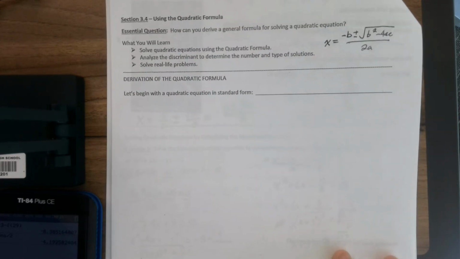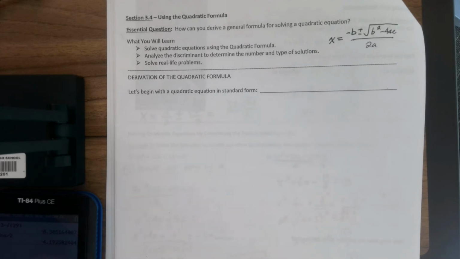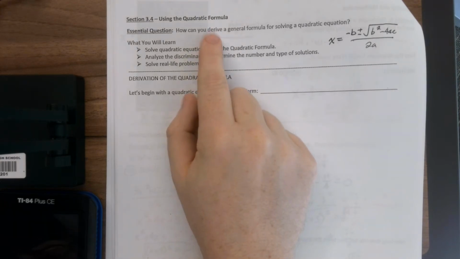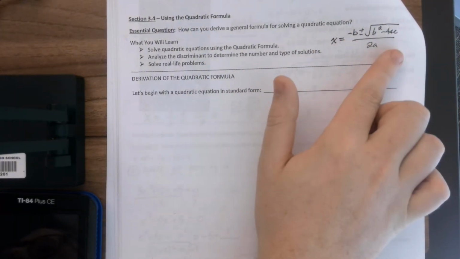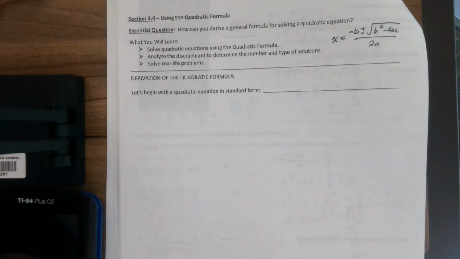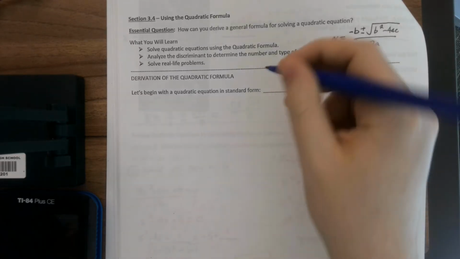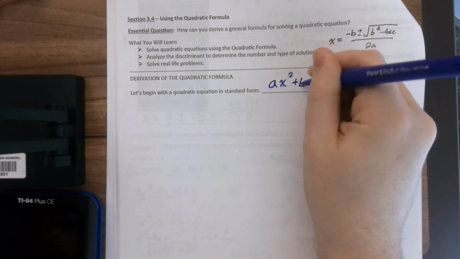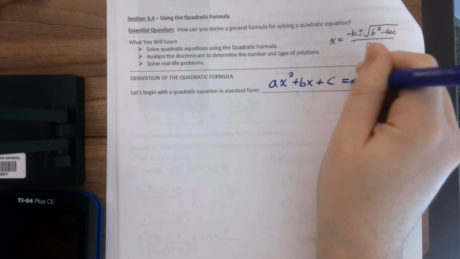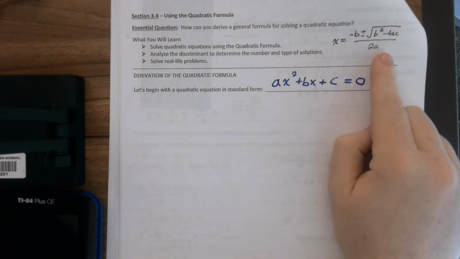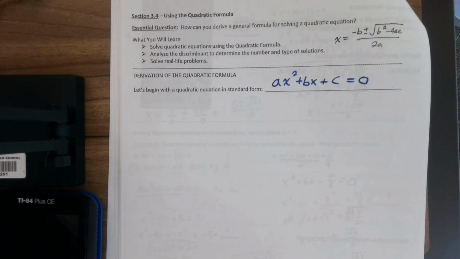We are going to now derive this quadratic formula. Derive is another word for like create from something else. We want to create this weird formula from using a quadratic equation in standard form. So a quadratic equation in standard form is ax squared plus bx plus c equals 0. And our goal is to eventually end up with something like this. Let's take a look and see how we can do it.